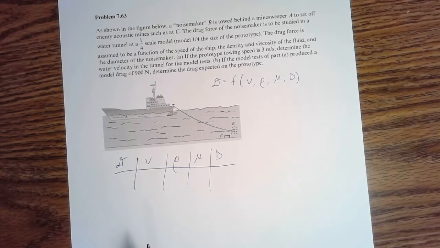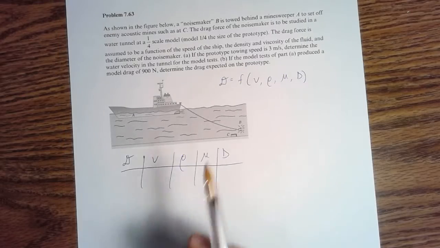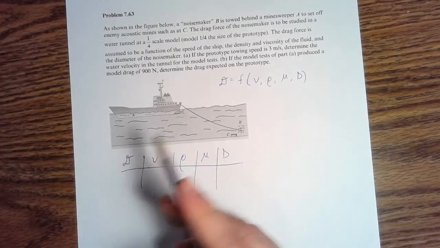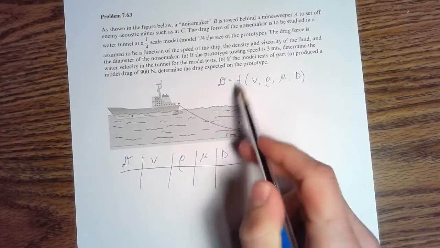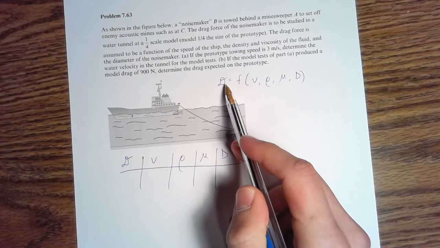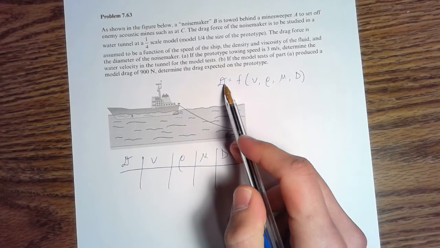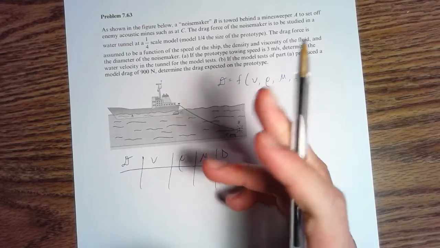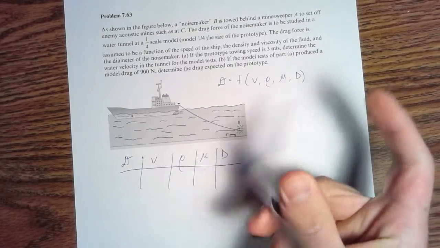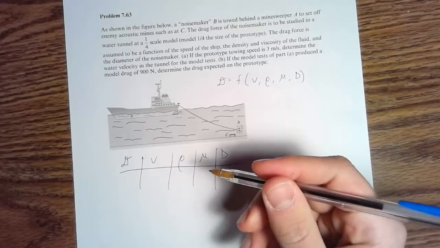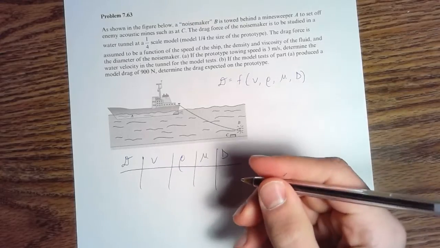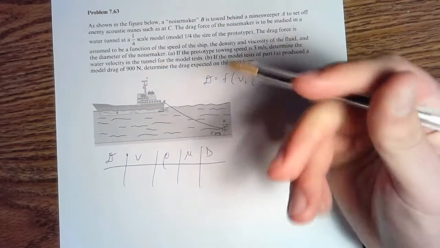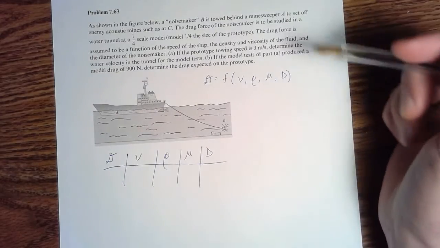This should be pretty comfortable by now, hopefully, so I'll move through it pretty quick. Also, a side note, this little fancy capital D is how we denote the drag force. That's just kind of convention. We'll see that once we start talking about drag forces, drag coefficients, and lift coefficients towards the end of the semester. So just tuck that in the back of your mind.